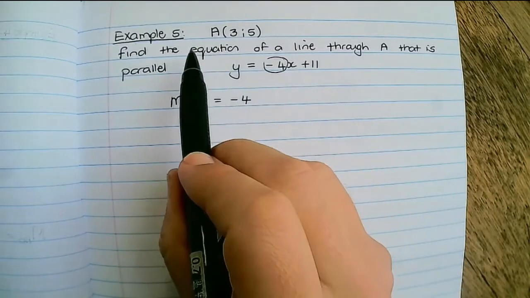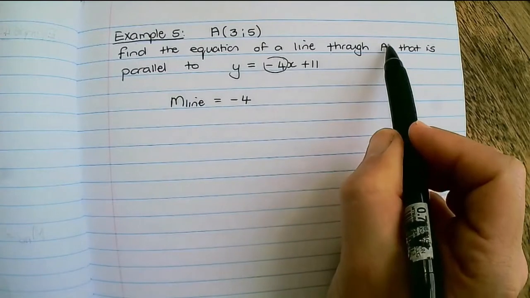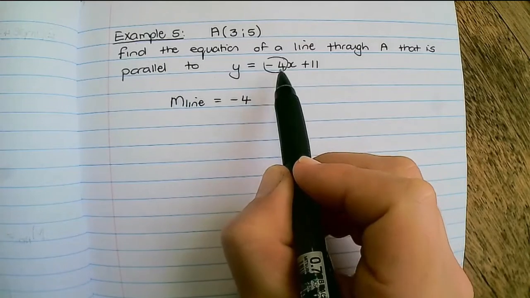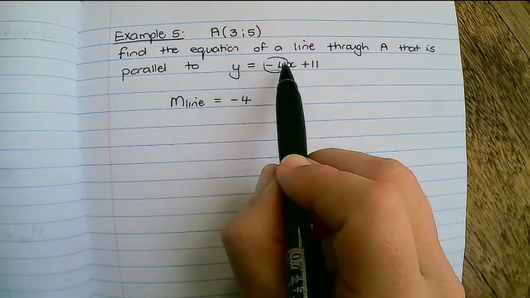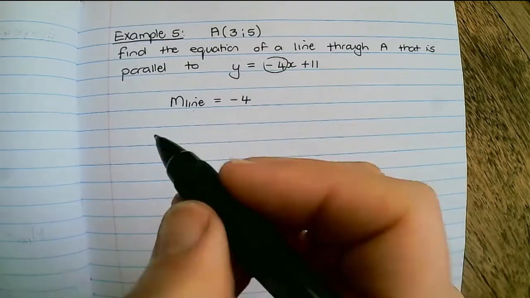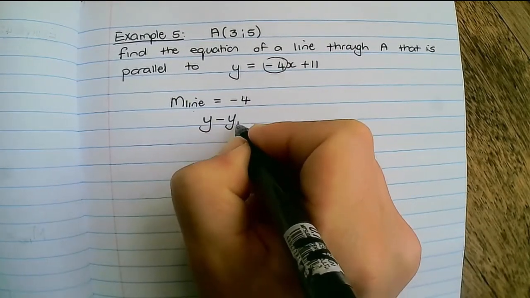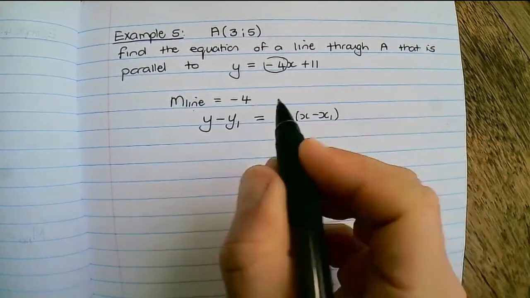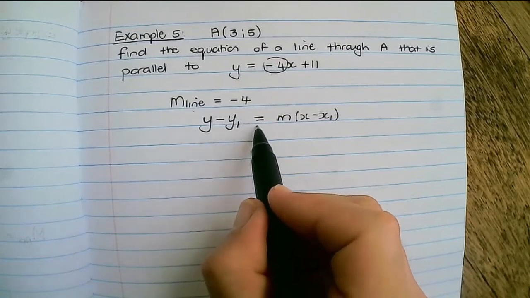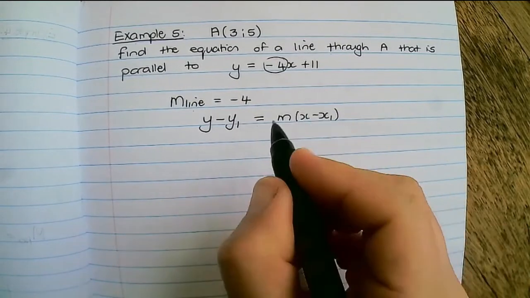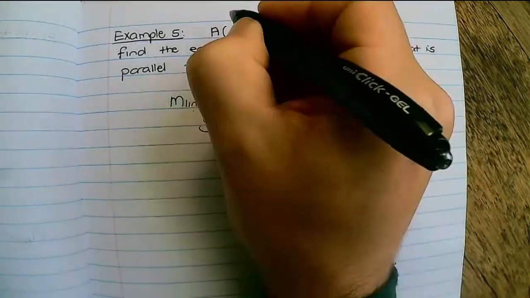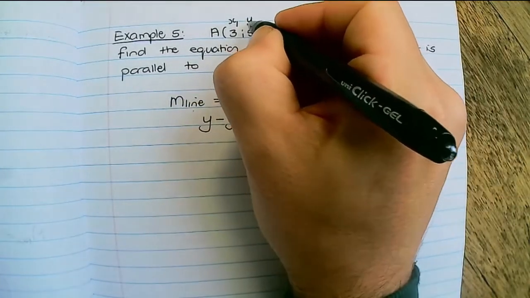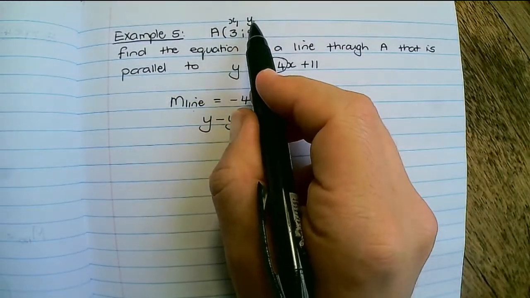And now I want to find the equation of another line running through the point A that is parallel to this line. So what we know about parallel lines is that their gradients are equal. And if I use a straight line formula, which I had at the start, I have y minus y1 equals the gradient times x minus x1. Now, our x1 value would be the x value of A, and our y1 value would be the y value of A.